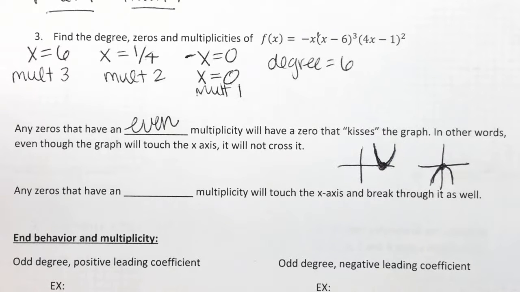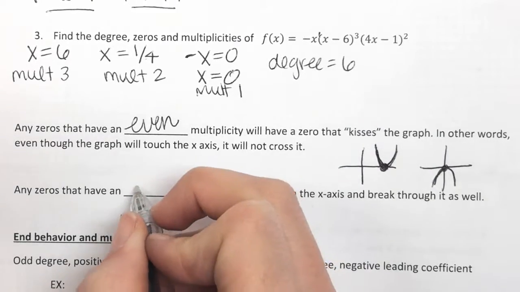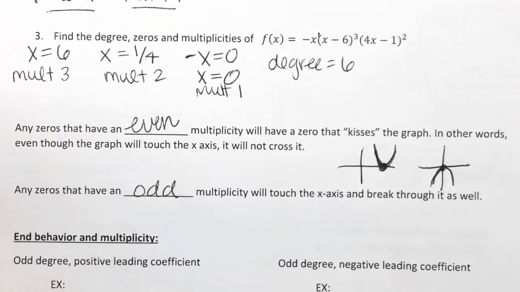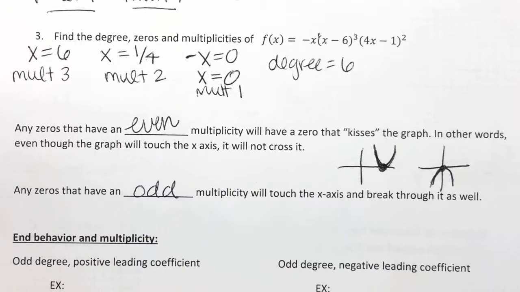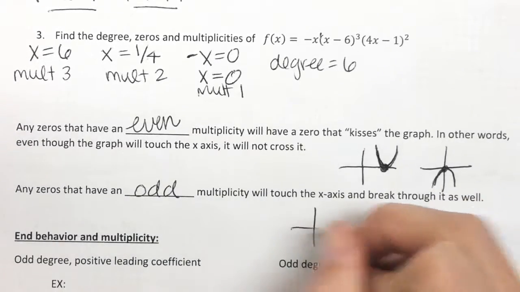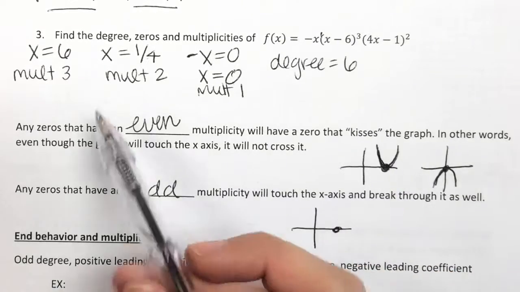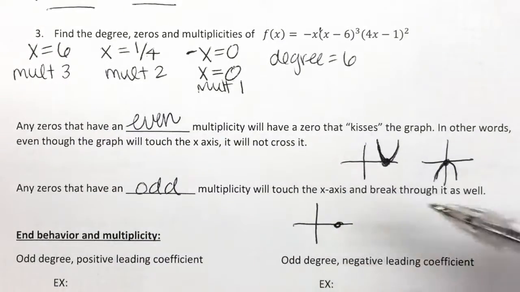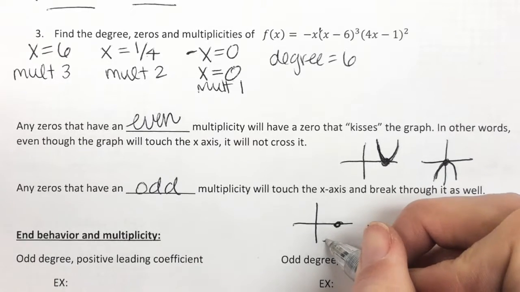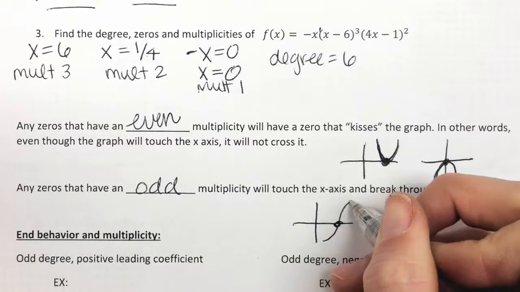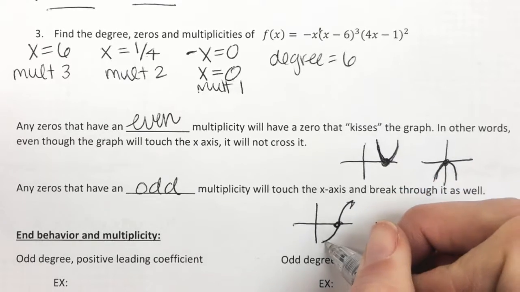Any zeros that have an odd multiplicity will touch the x-axis and break through it instead of kissing it. So if we had another one at 4, and it was an odd multiplicity, so multiplicity of 3 or 1, it would hit the x-axis and also go through it. Does that make sense?